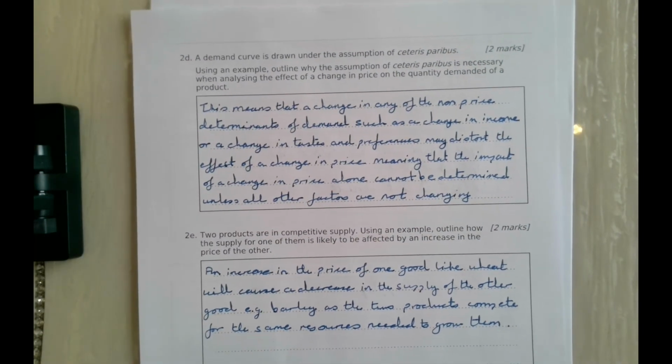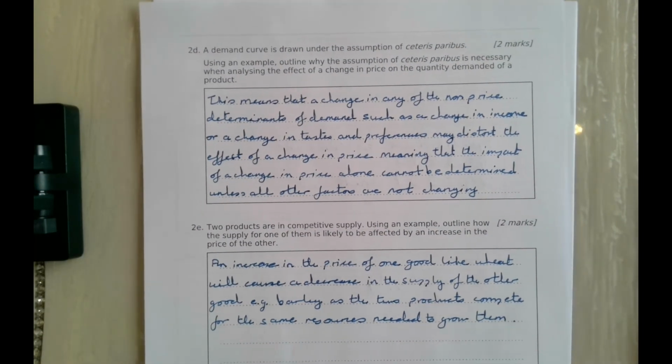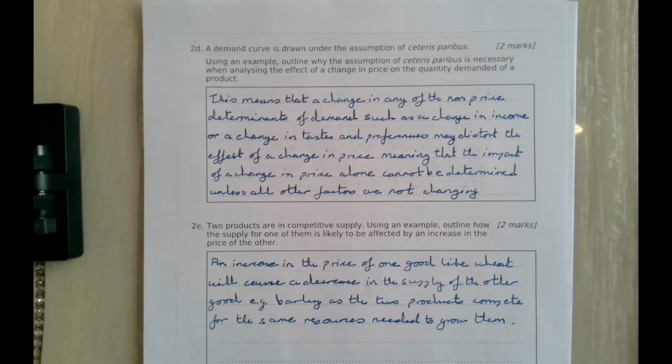Okay, a demand curve is drawn under the assumption of ceteris paribus. Using an example, outline why the assumption of ceteris paribus is necessary when analyzing the effect of a change in price on quantity demanded of a product. Why do we make sure that nothing else changes? Ceteris paribus, all other things remain equal. And the reason is, this means that a change in any of the non-price determinants. Now, I do say income or taste and preferences here. So if your income rises and the price rises, but price rises by 10%, your income rises by 1,000%. Why not? You're going to buy more of that good. The price has increased, but the amount that's bought has also increased.